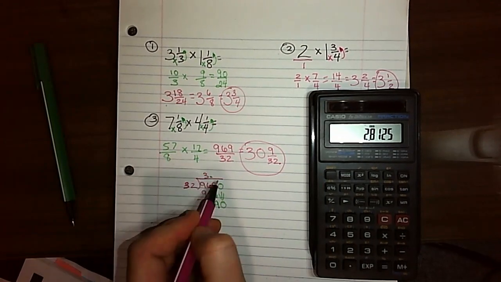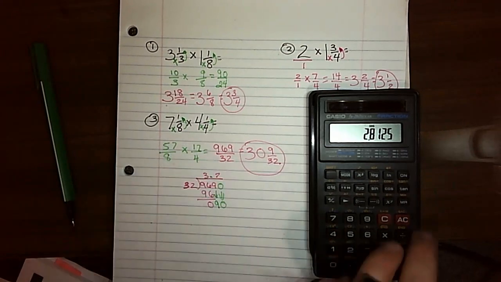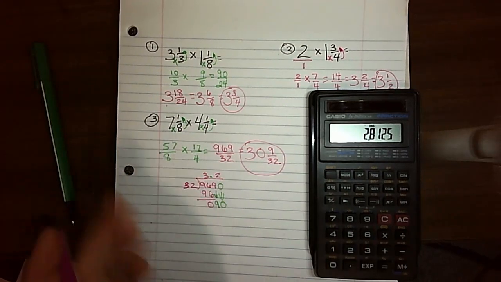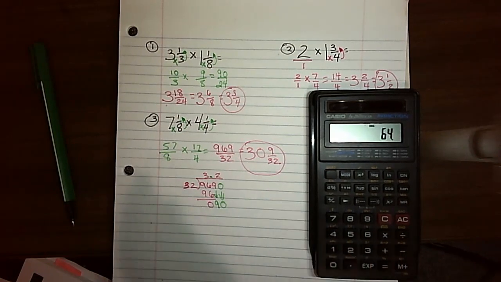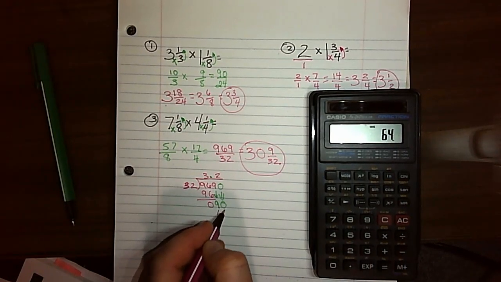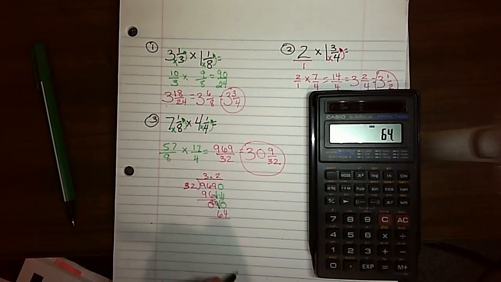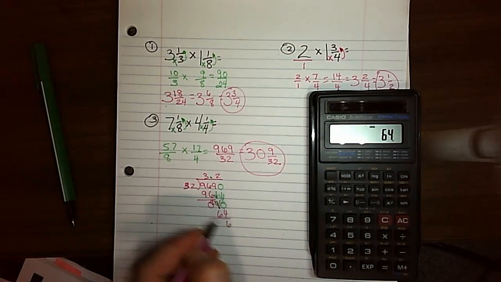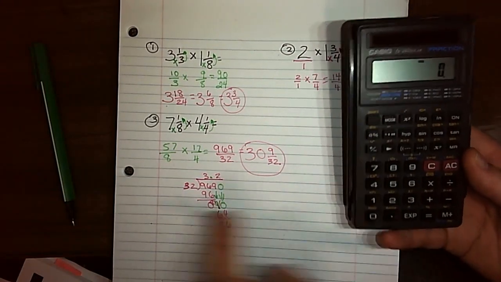Right? And then it goes in twice. And I think that was 32 times 2 equals 64. Right? And we can continue on to get our big stuff. Right? And it continues on.